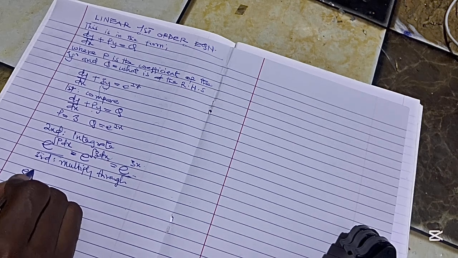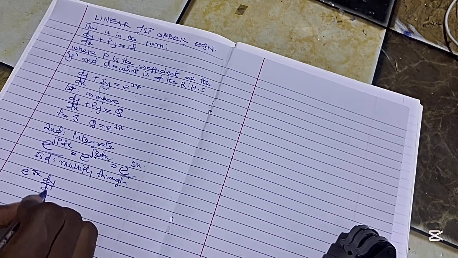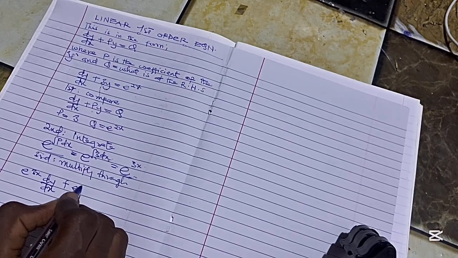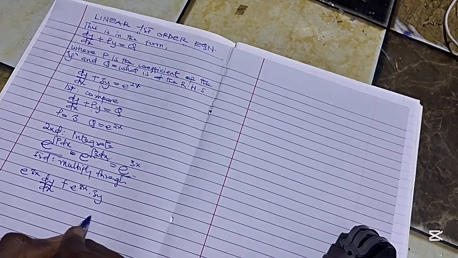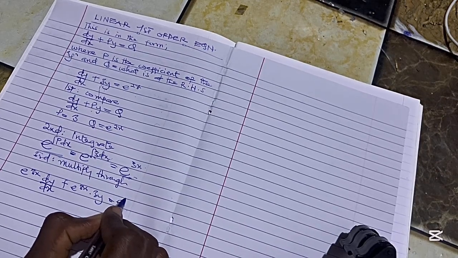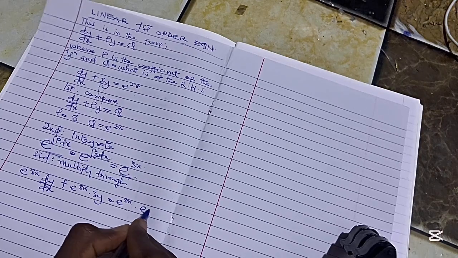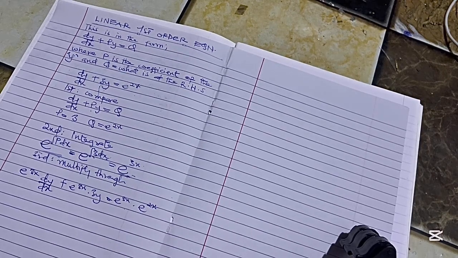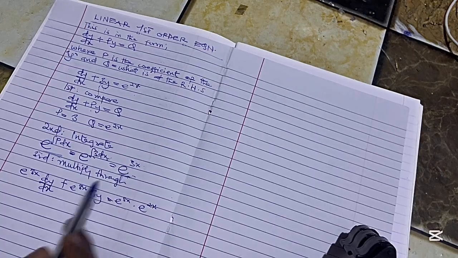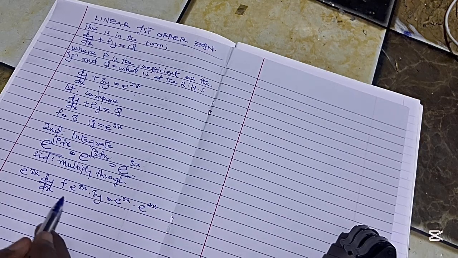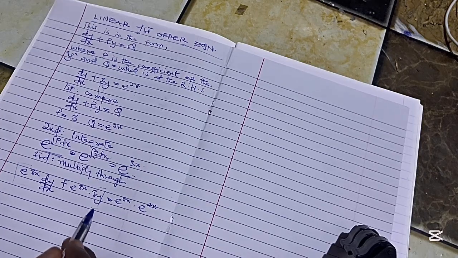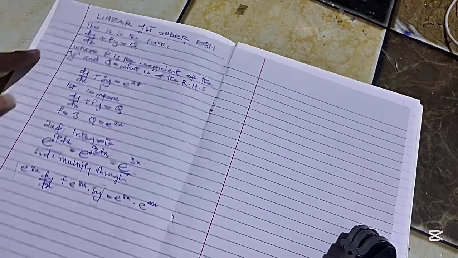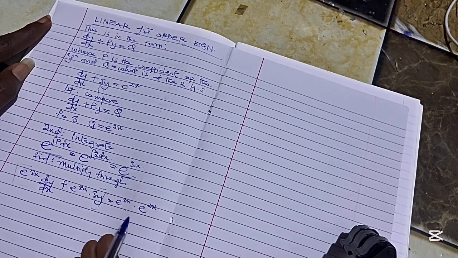e raised to the power 3x times dy over dx plus e raised to the power 3x times 3y is equal to e raised to the power 3x times e raised to the power 2x. Are you watching? This e raised to the power 3x is what we use to multiply through. So this side alone is product rule. It's a simplification of product rule, but I'll teach you something simple. Okay, but let's look at the right hand side. You can simplify the right hand side. The right hand side is e raised to the power 3x times what?